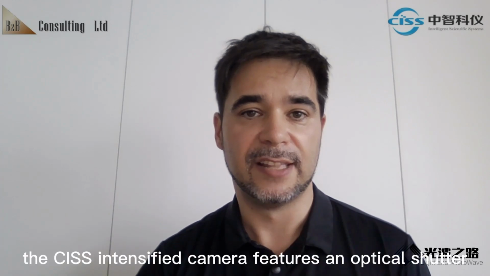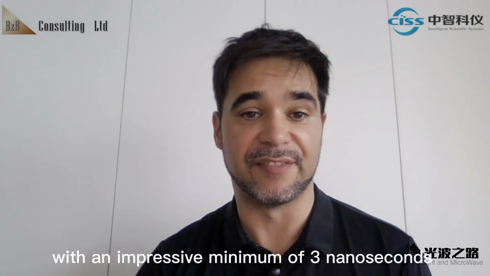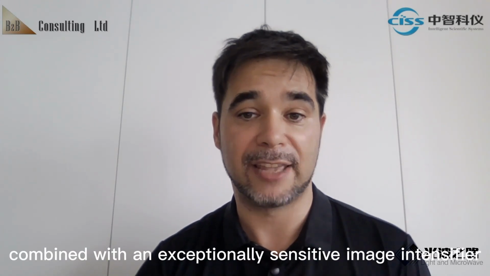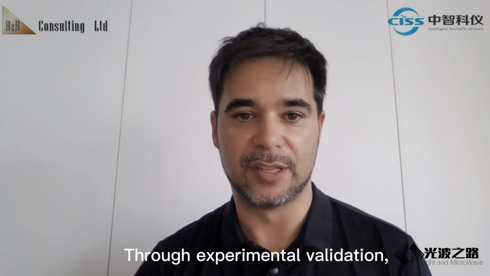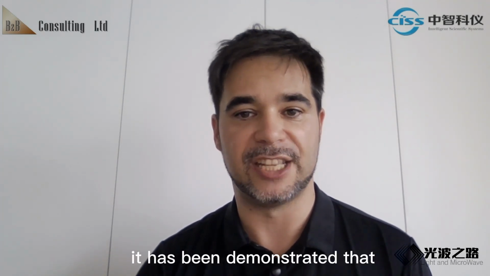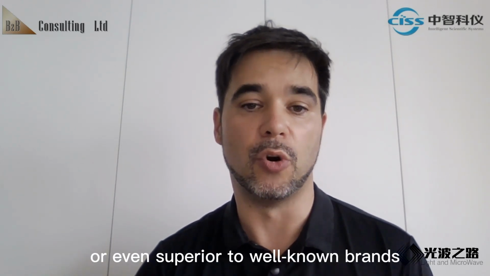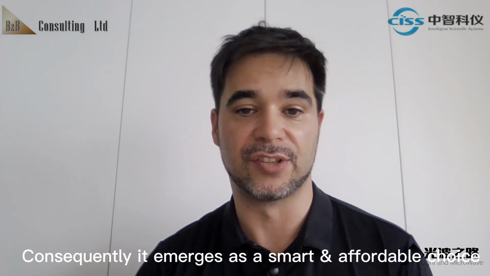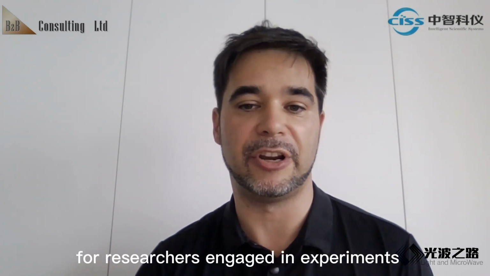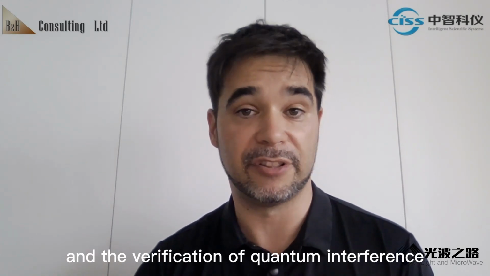So in conclusion, the CISS intensified camera features an optical shutter with an impressive minimum of 3 nanoseconds combined with an exceptionally sensitive image intensifier. Through experimental validation, it has been demonstrated that the CISS camera exhibits performance comparable to or even superior to well-known brands. Consequently, it emerges as a smart and affordable choice for researchers engaged in experiments such as the capture of quantum entanglement and the verification of quantum interference.